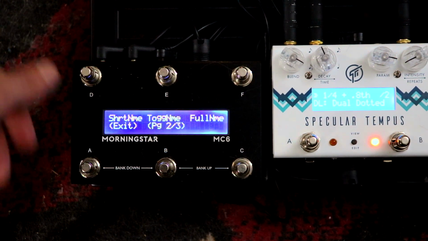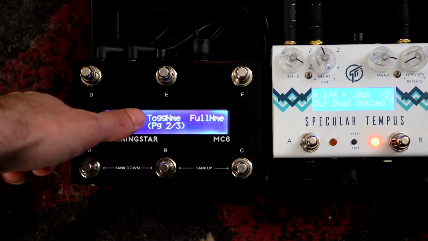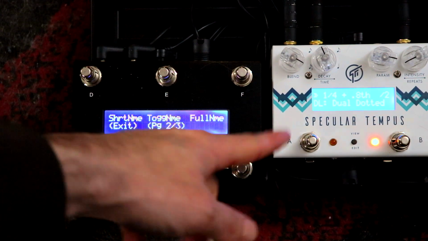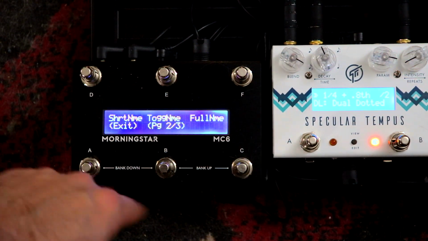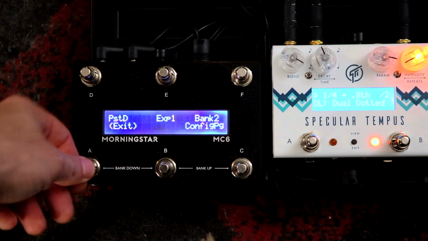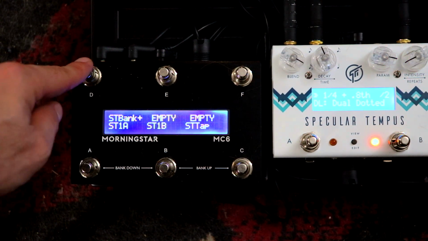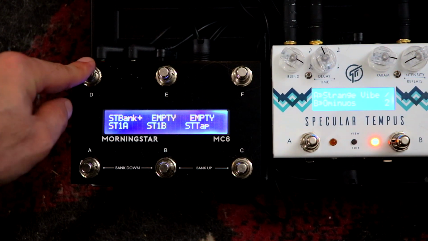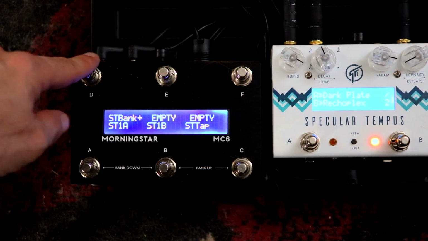All right, so there, set the name. Toggle name you never have to bother with unless you've turned on toggle like we did for the on-off of the presets. If you're not using toggle, then there's no point in doing it because it'll never actually use it. So now if I hit this, it changes banks up, just like hitting A and B does over here.